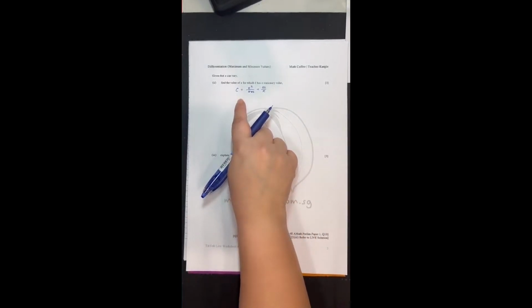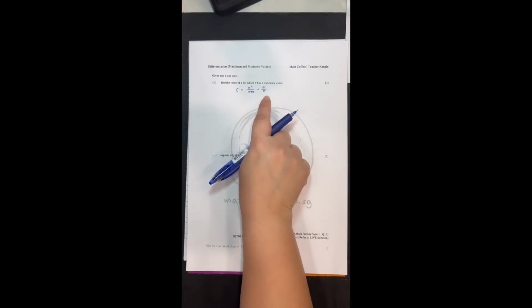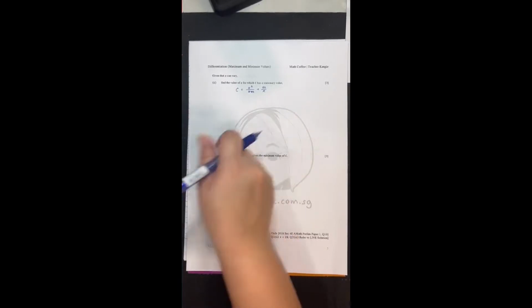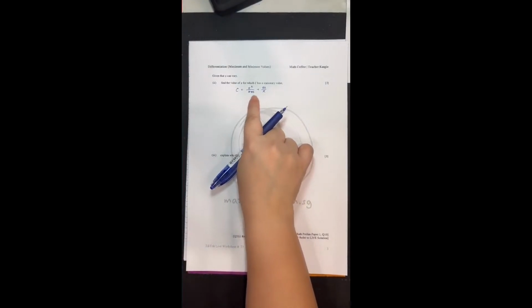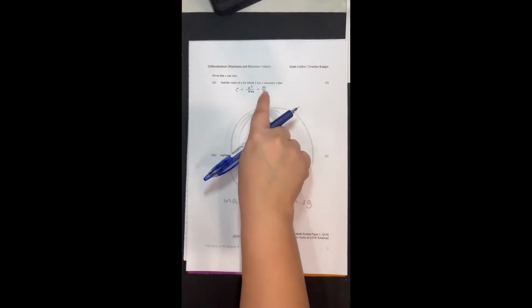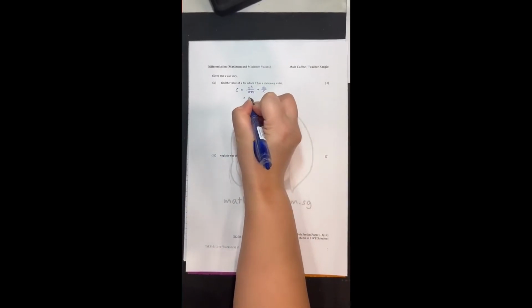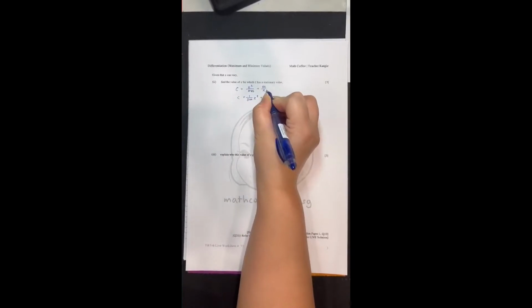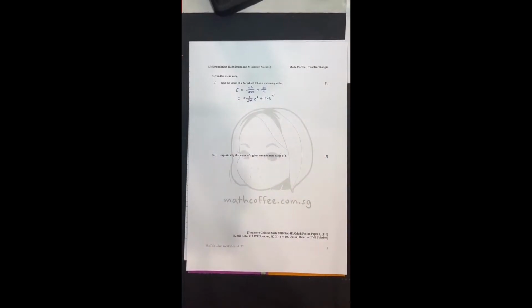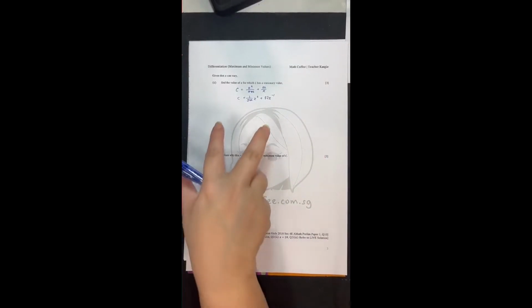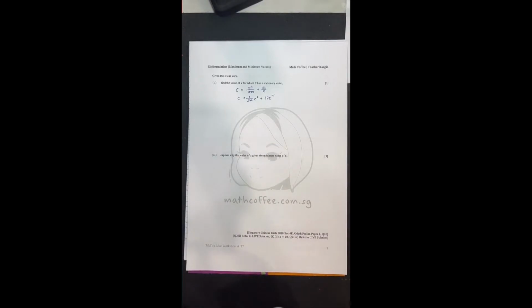So C is equal to blah, blah, blah. Now let's differentiate this. This form is not so nice to differentiate yet, so I'm going to change it a little bit. I can write this one as 1 over 500 x squared, and this one changes to index form, 32x to the power of -1. When you change it to this form, it's easier for you to differentiate.